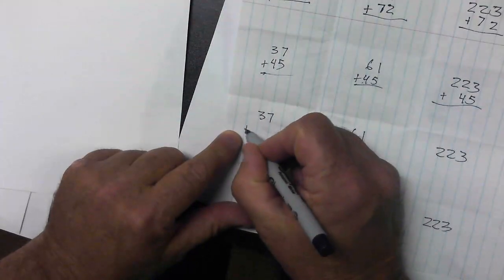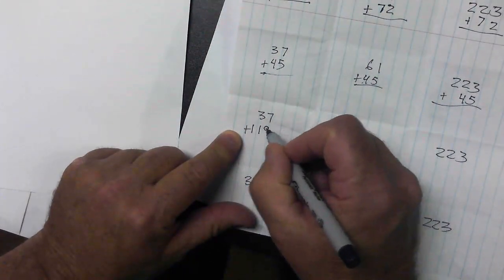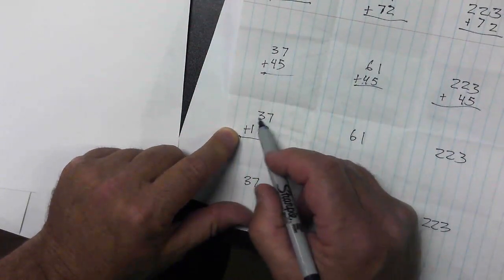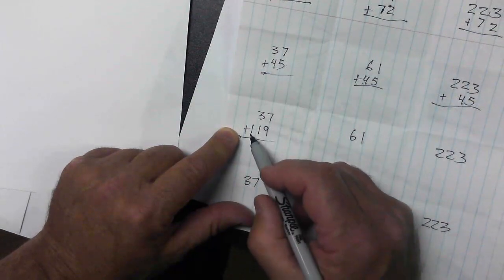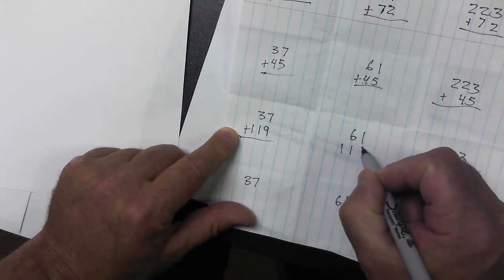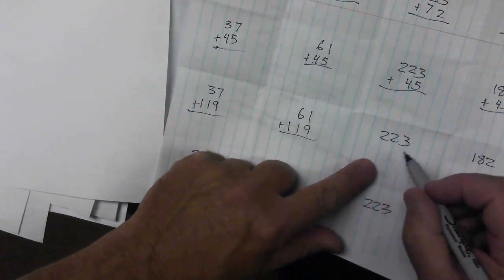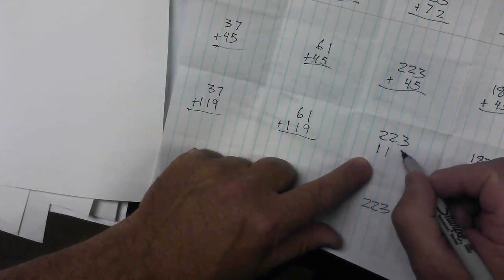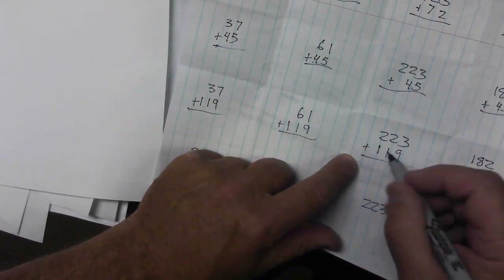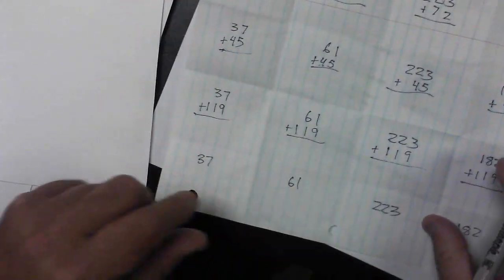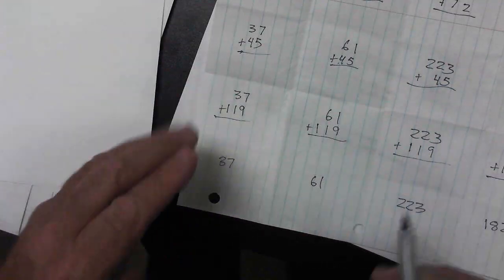So I go plus 119. Notice I don't have anything in the top digit in that hundreds column, so this 1 is going to be out here hanging by itself. Same with the next one, 119 plus. Now this one on the third number has a hundreds column, so I can match those up, make sure they're in the right columns. 119. This is an important activity to help you to see how important it is to line those numbers up right.